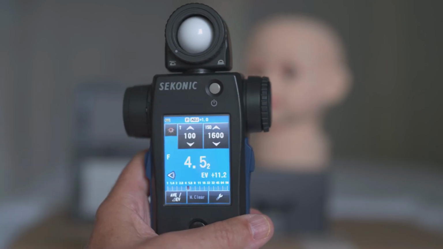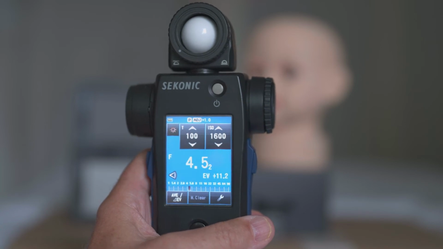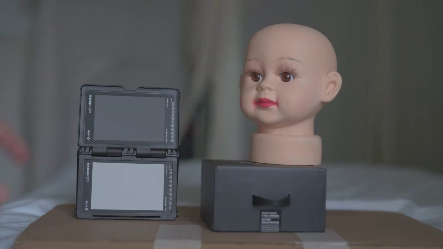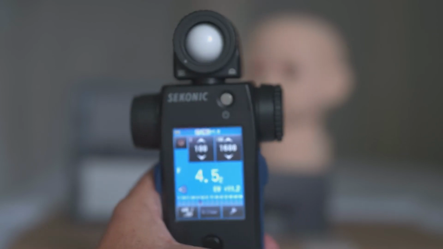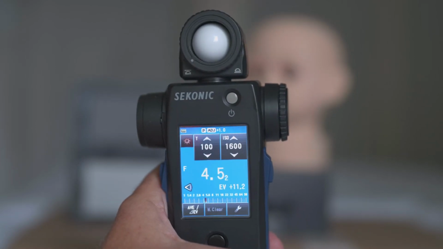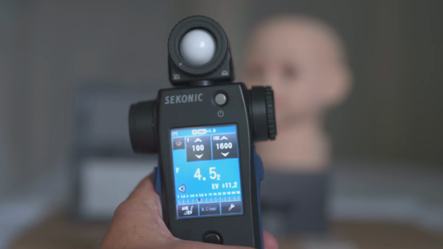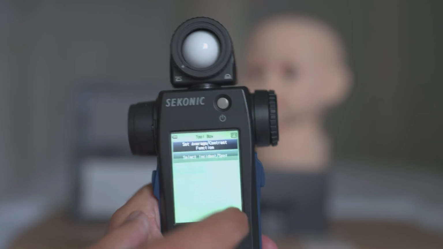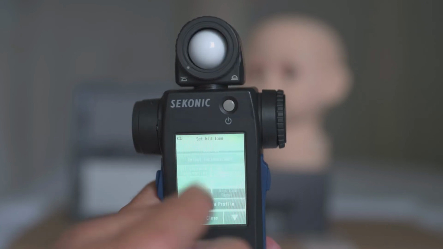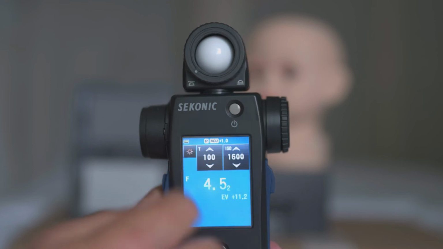So I'm using 1600 ISO because it's fairly low light in here. And first of all, I'm going to take a reading off the grey card for the mid-tone. Okay, so here we go. And we have f4.5. Okay, and f4.5, I'm going to put that into memory. First of all, sorry, I'm going to set this as the mid-tone, set mid-tone, and set from current measurement.